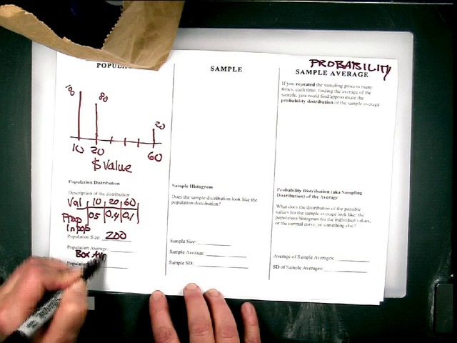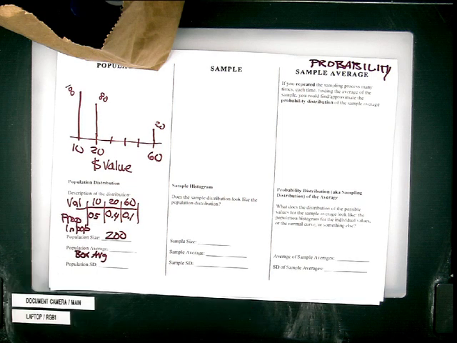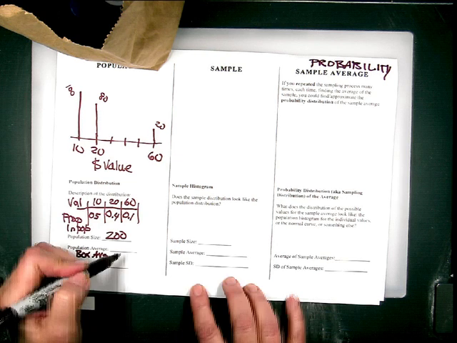My population average is my box average. There are a couple ways to do that. Tyler says take each of the values and multiply them by the proportion. So that would be 10 times 0.5 plus 20 times 0.4 plus 60 times 0.1. Or I could just add up the value on all the tickets in the box. So I'd have 100 10s, I'd have 80 20s, and 20 60s, and divide by 200. And either way, I find it's 19. That's the box average.